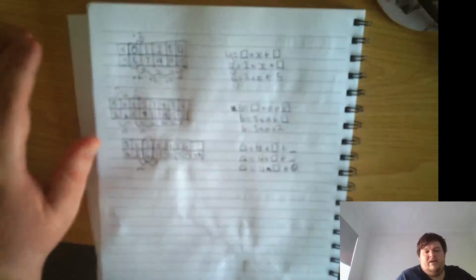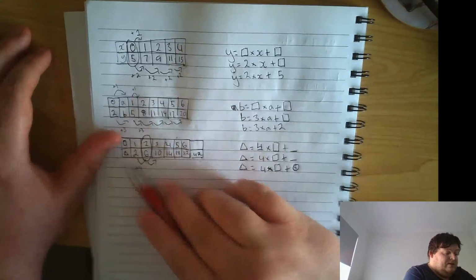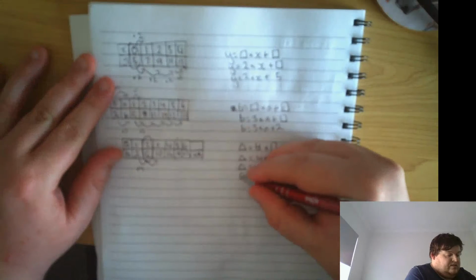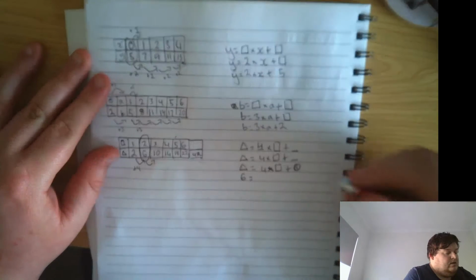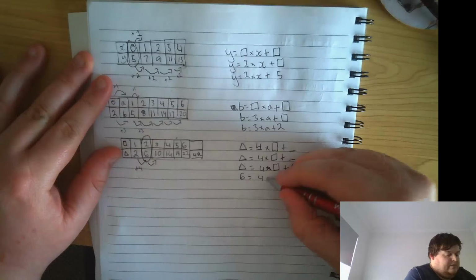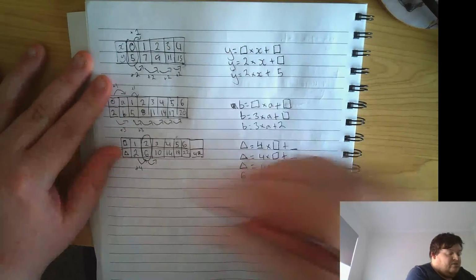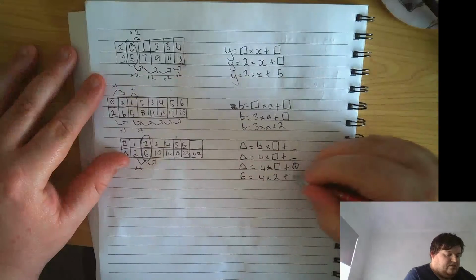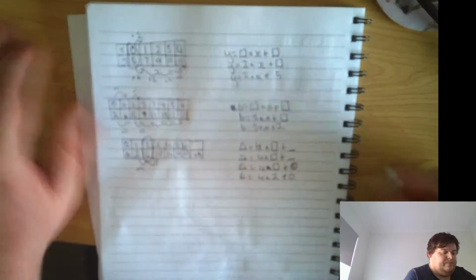Because I don't know what that value is, but I do know the square and the triangle values. So I can say the triangle equals 6 in this one point here, and it's 4 times whatever square is, which is 2. So 6 equals 4 times 2 plus whatever the circle is.